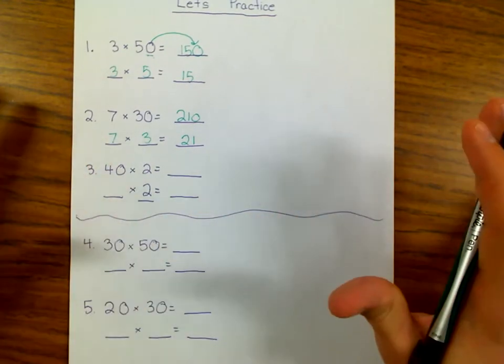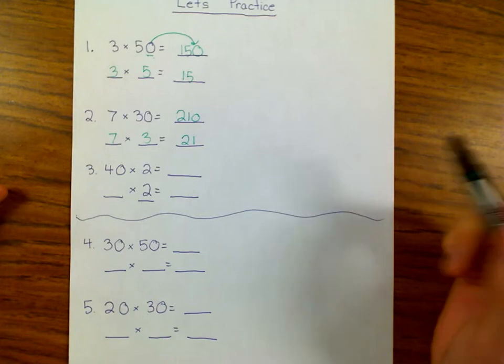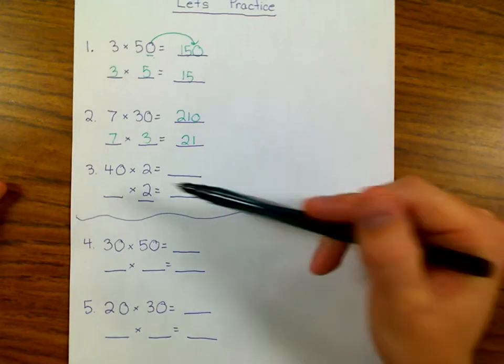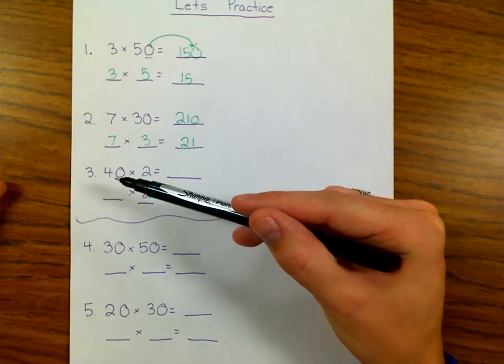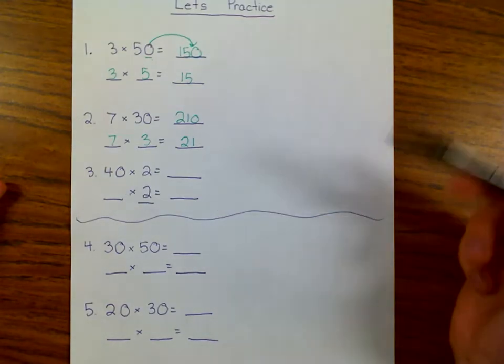All right, last one for these. I want you to completely do this one by yourself on your whiteboard. Write it out exactly as I have it. You'll see that I already brought down the 2 for the original fact. You have to see what 40 would be down here. Go ahead.